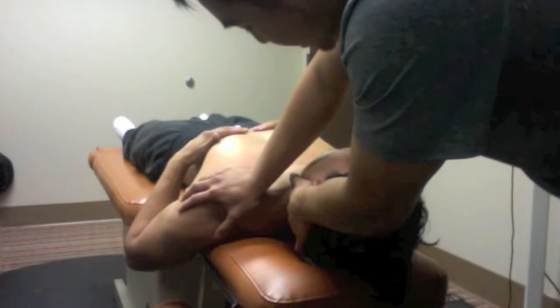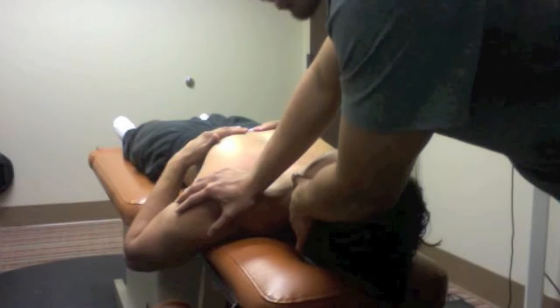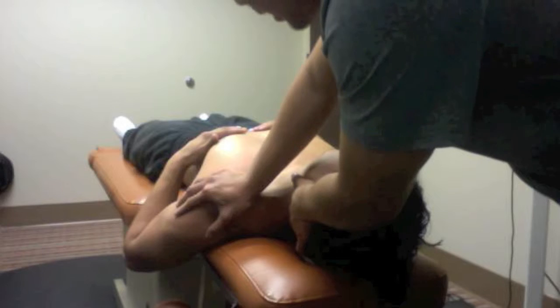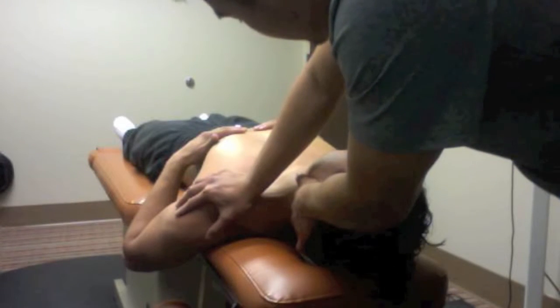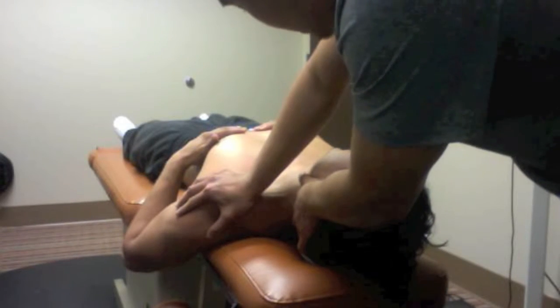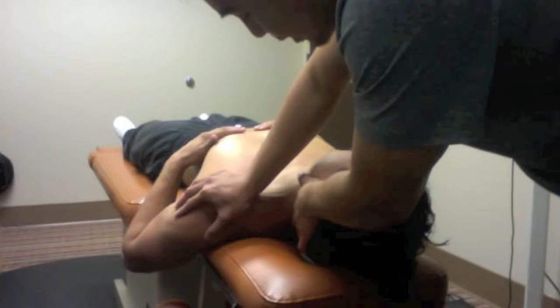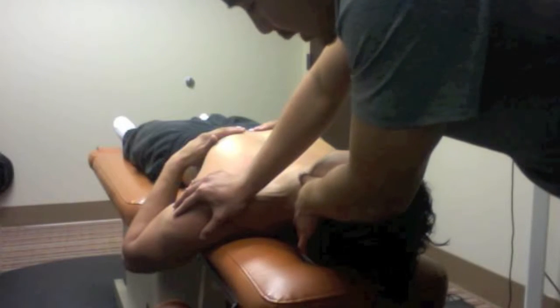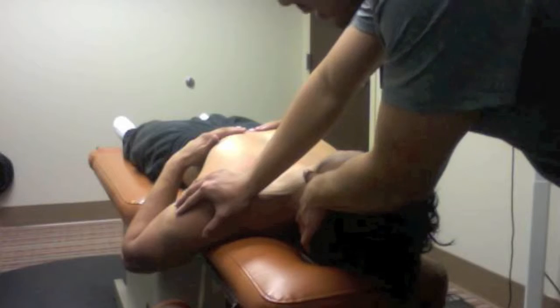It's important to get feedback from the patient and make sure they're not experiencing any more pain than they're already having, or if it's feeling good, so you can ask them, how's it feeling? And continue on that until it releases. And that will help with his lateral side bending motion restrictions.